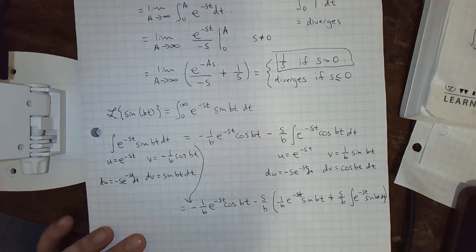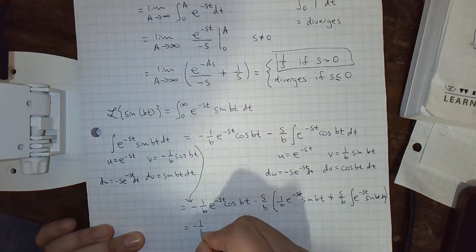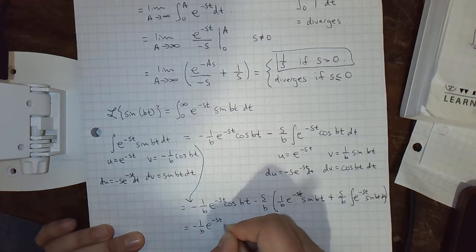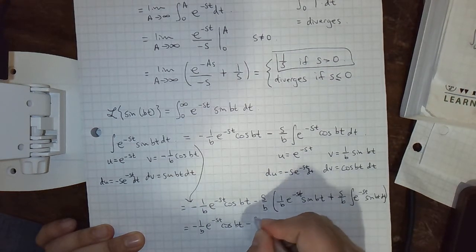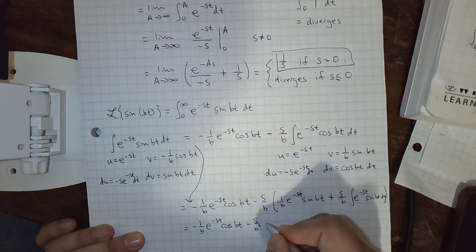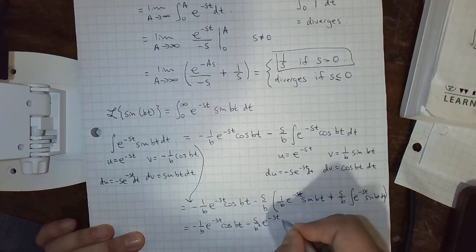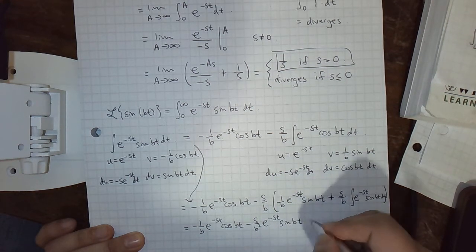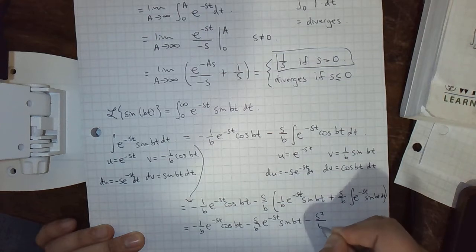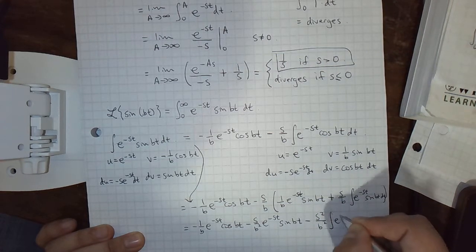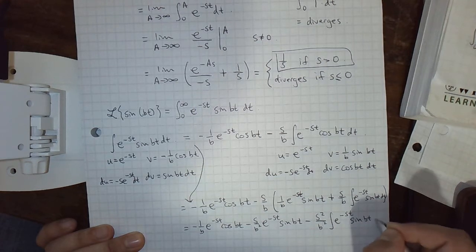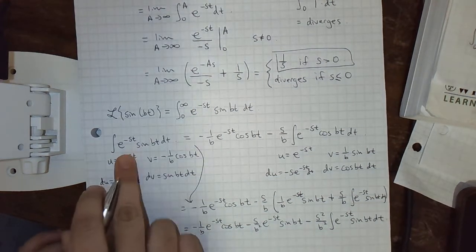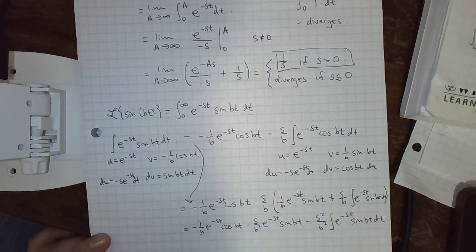Okay, we've done it. We're going to expand this, so minus 1 over b e to the minus st cosine of bt, expand that, so s over b squared e to the minus st sine of bt, and then minus s squared over b squared integral of e to the minus st sine of bt dt, and that was equal to the integral of e to the minus st sine bt.